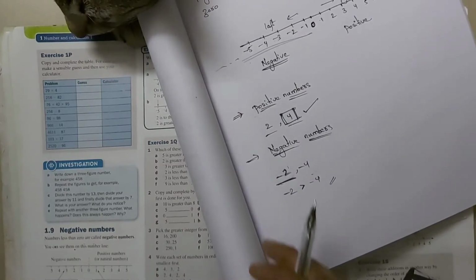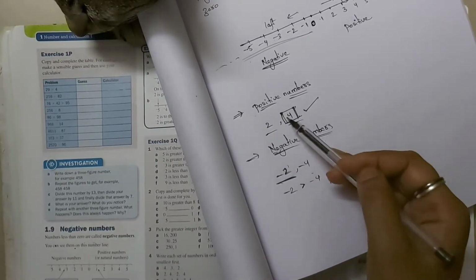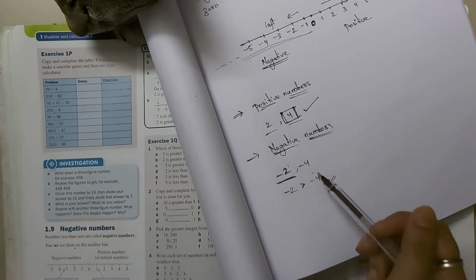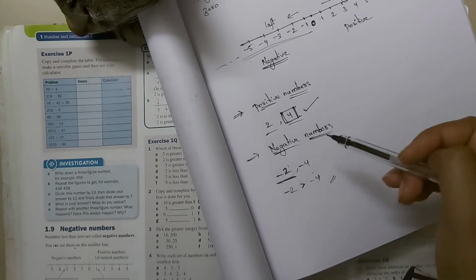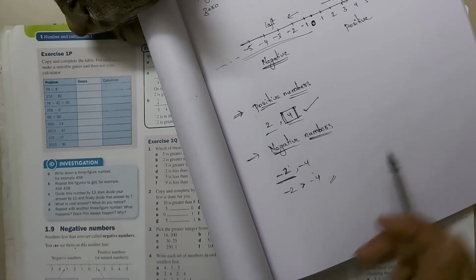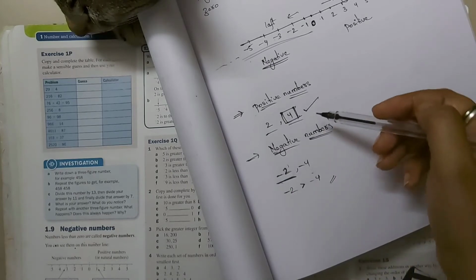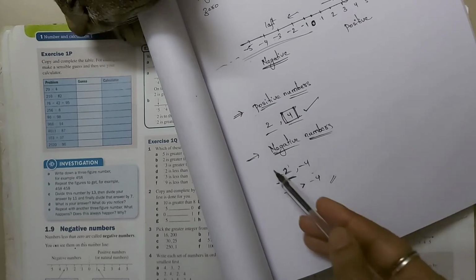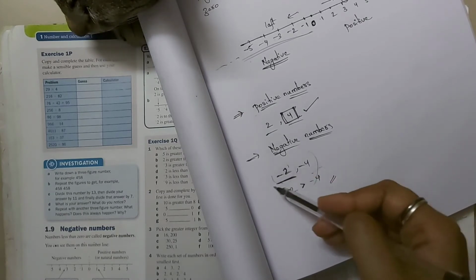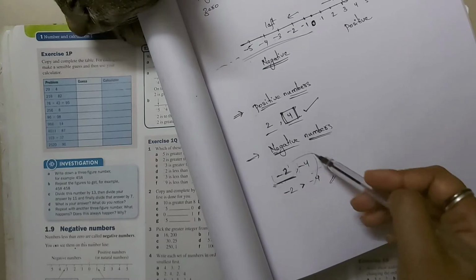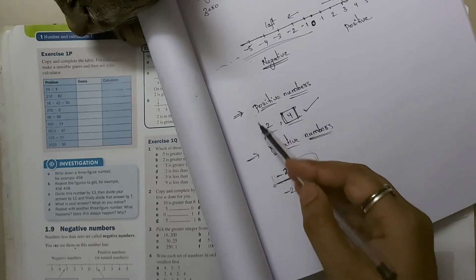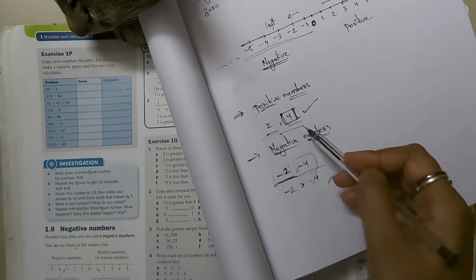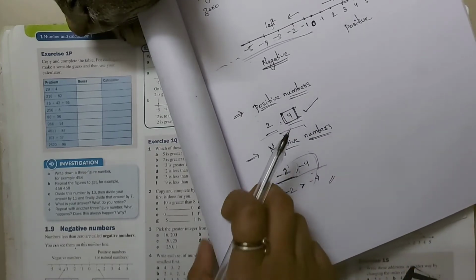So yeah, understood? In positive numbers, the greater number will always be the greater number, but in negative numbers, the smaller number will be the greater number. This is the difference between positive and negative numbers. And if you compare a positive and a negative number, of course, the positive number is always greater than the negative number. Only if you are comparing negatives, then a small number is greater than a bigger number. But in positive numbers, a smaller number will always be lesser than a bigger number. Understood? Good. Now, next.